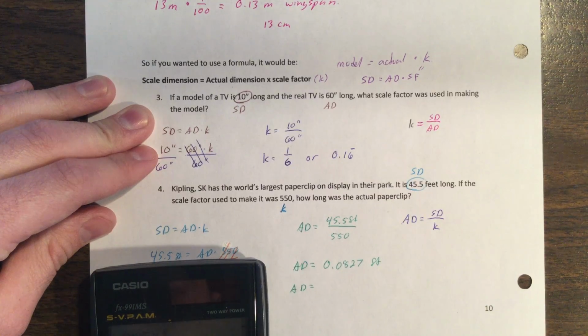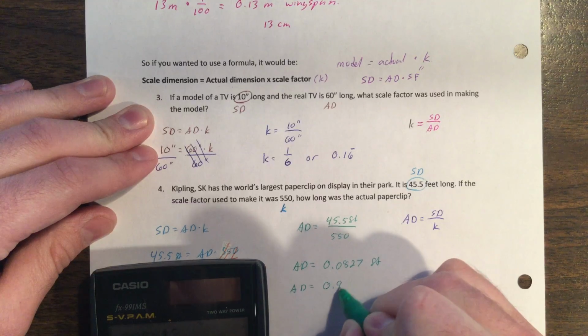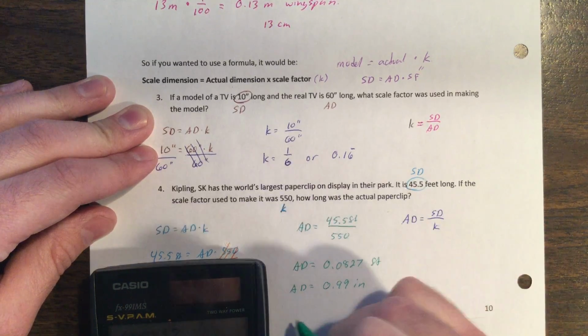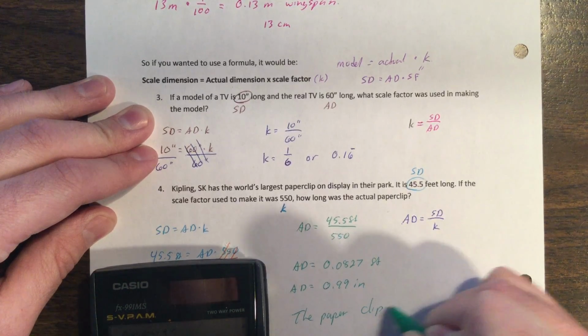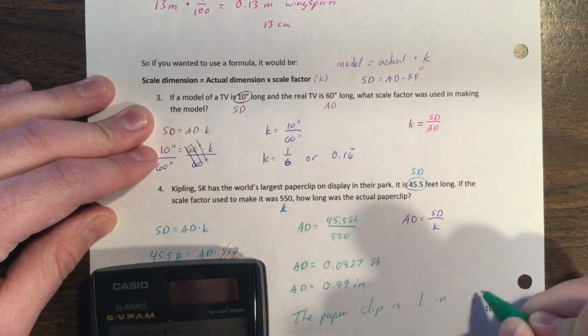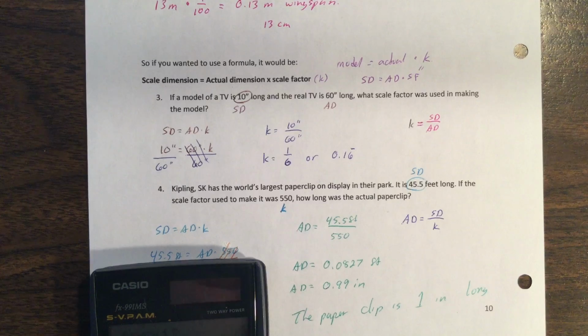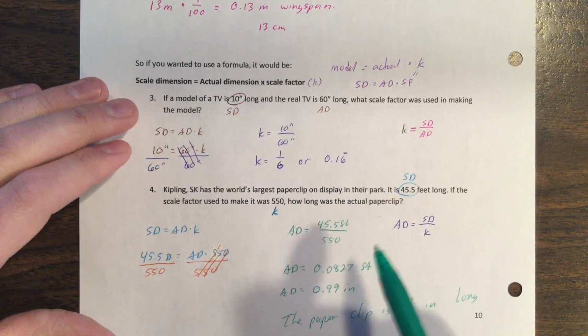So let's change that into inches by multiplying by 12. This is the same as 0.99 inches, or pretty much 1 inch. So the paperclip is 1 inch long, roughly. It's pretty much 1 inch long, and that would be a way of recognizing it based on using our scale factor.